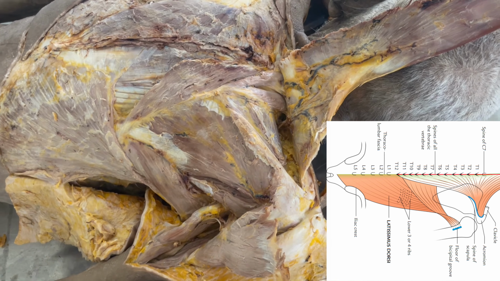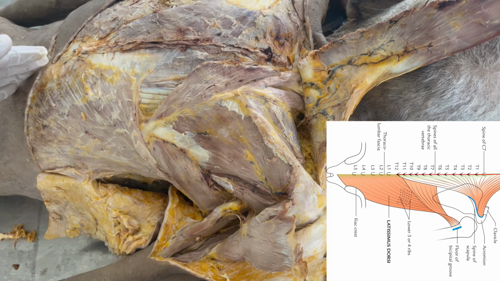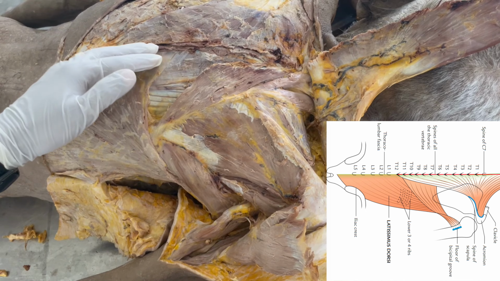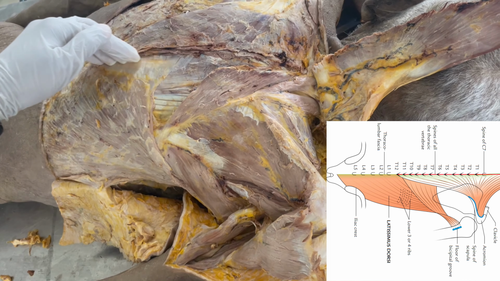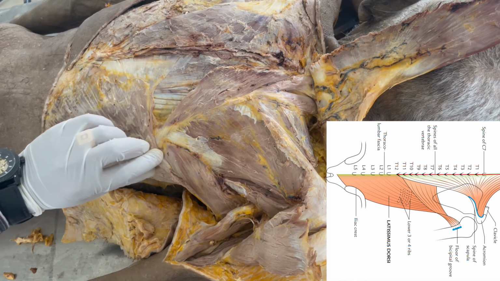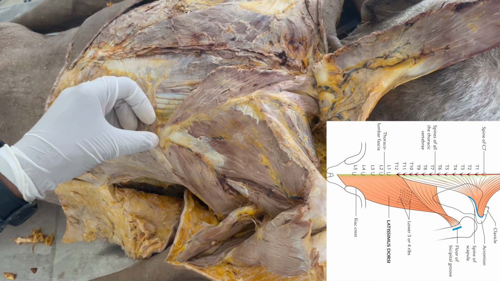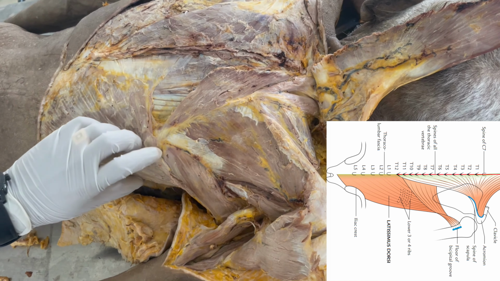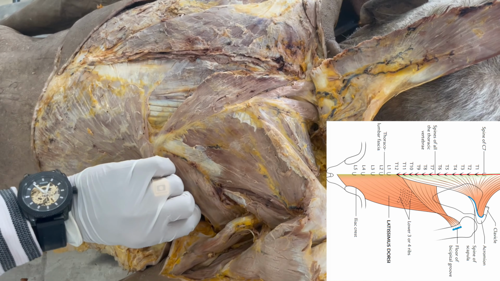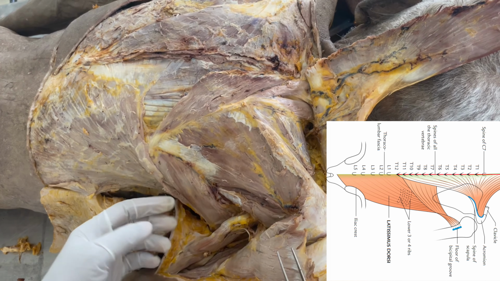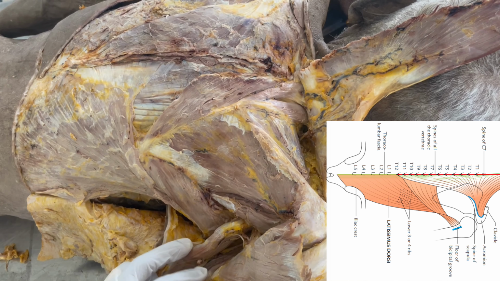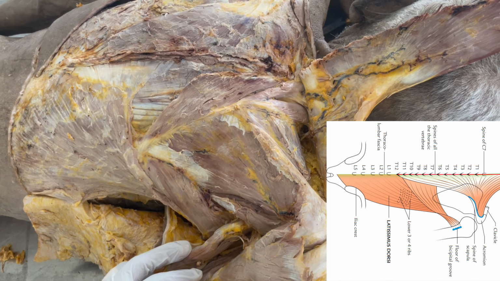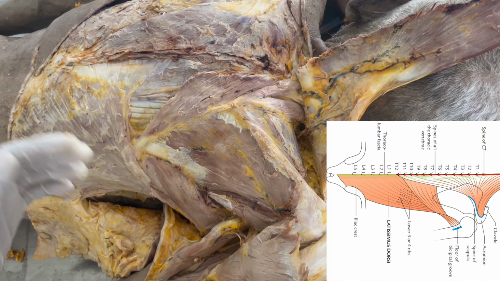Below you can see the huge muscle. This is latissimus dorsi. Origin is from the spines of the lower 6 thoracic vertebrae, thoracolumbar fascia, outer lip of the posterior part of the iliac crest, lower 4 ribs and inferior angle of the scapula. It is inserted into the floor of the bicipital groove of the humerus, and it is supplied by the thoracodorsal nerve, also known as the swimmer's muscle, and it helps in adduction, extension and medial rotation of the arm.